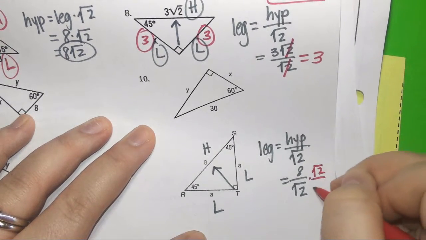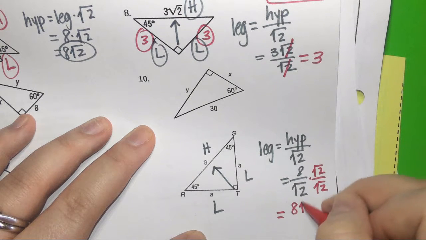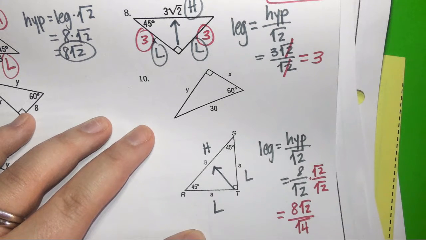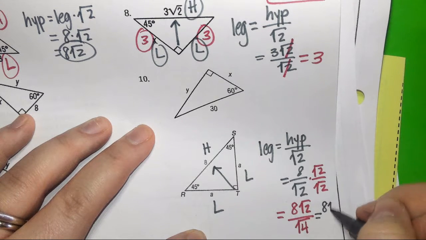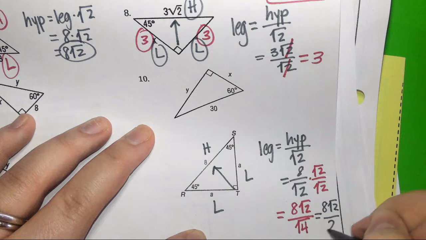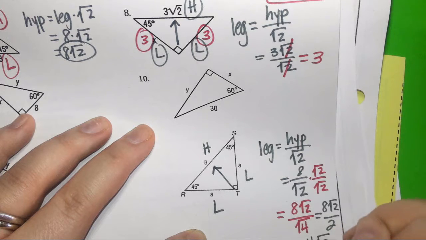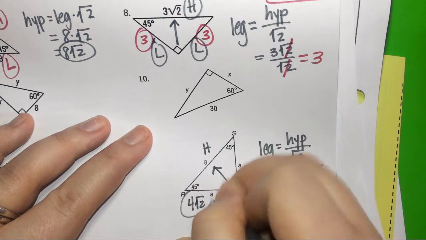Okay, so if she multiplies by square root of 2 over 2, she ends up getting in the numerator 8 square roots of 2 all over the square root of what? 4. Okay, is she done? No, she cannot leave that square root of 4 in the denominator. So she gets 8 square roots of 2 over what? Is she done now? No, she does 8 divided by 2 and gets 4. So the answer is 4 square roots of 2. So on both legs, she could go fill in 4 square roots of 2, 4 square roots of 2.